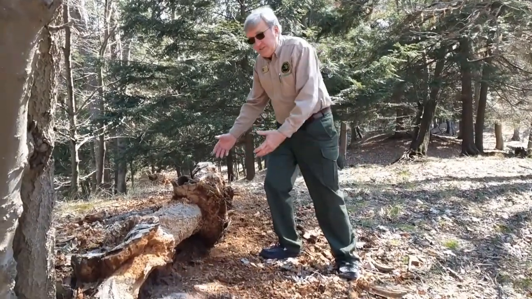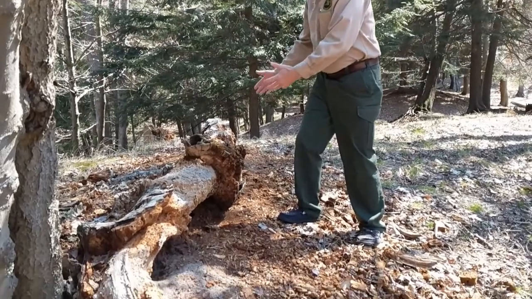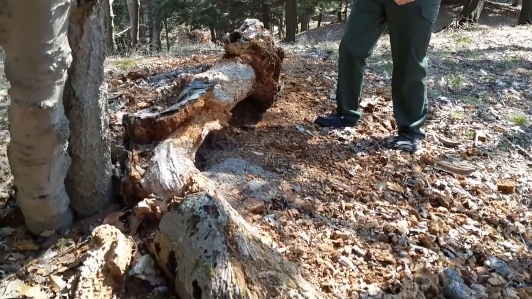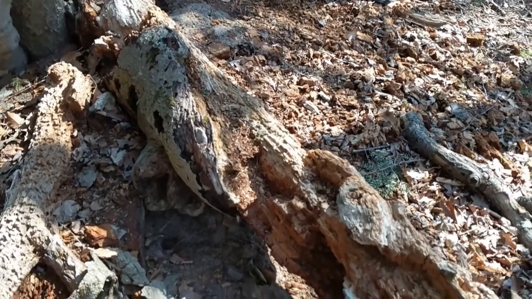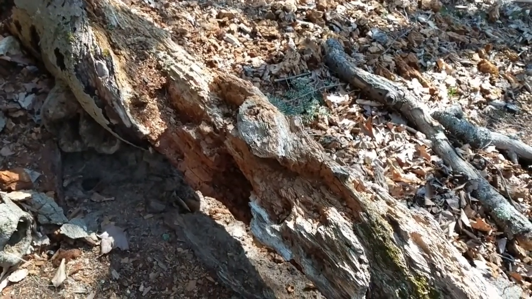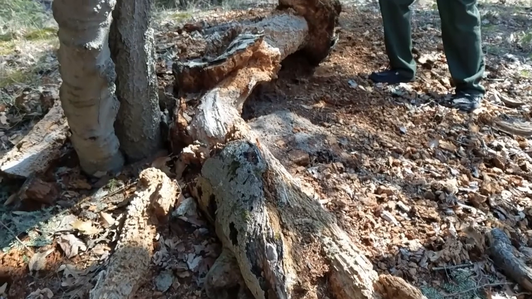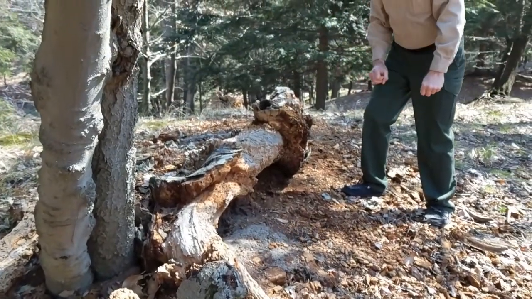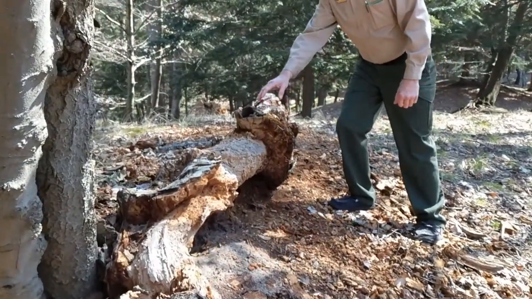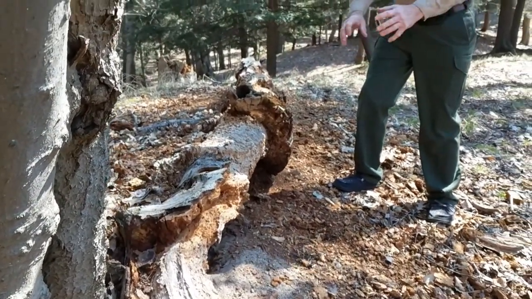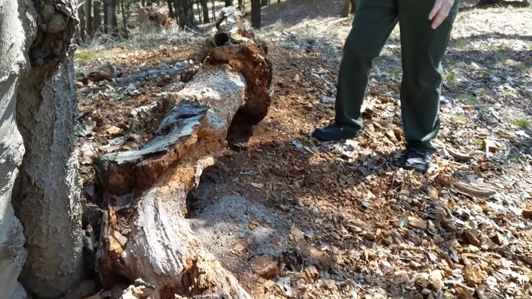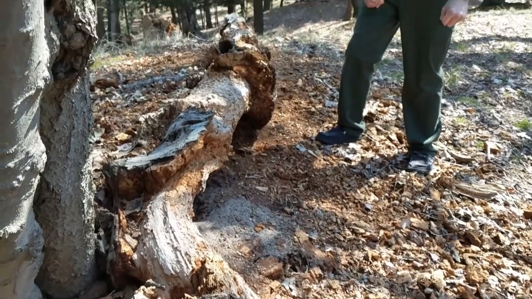As you can see, it's a tree that has long since died, and it's fallen to the ground. We can see how nature is breaking the tree down into soil. Of course, the bark's been peeled off, but underneath the bark you can see where little insects have been eating away at the wood. And we can also see from looking around that other animals have been working at the tree too.